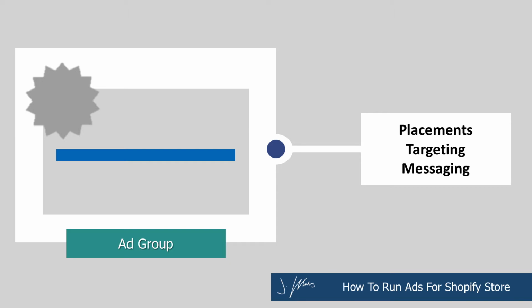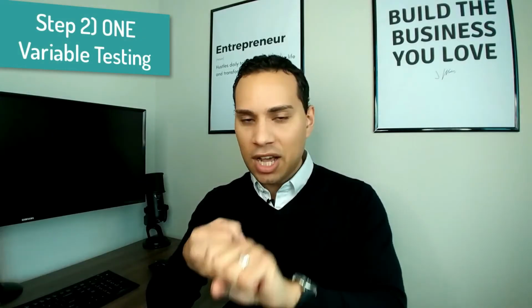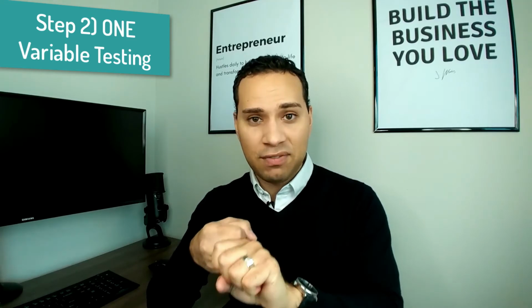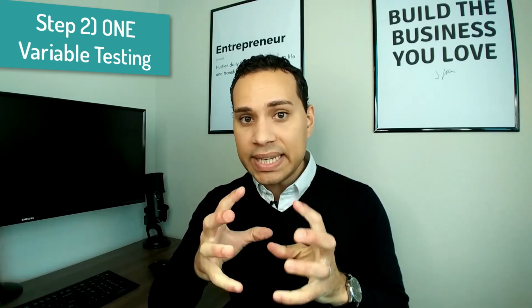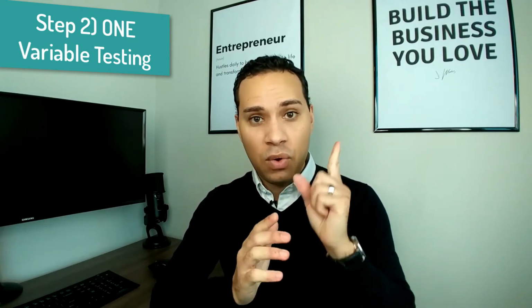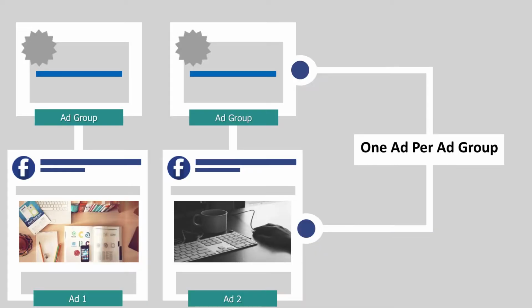Because chances are you probably have multiple audiences to test. There are multiple placements you can test. I actually recommend starting with placements. And of course, there's an endless supply of different image and copy and video combinations you can make for your ad. But what's really key here is you make sure you have one ad for one ad group, even if the variable that you're testing is messaging.